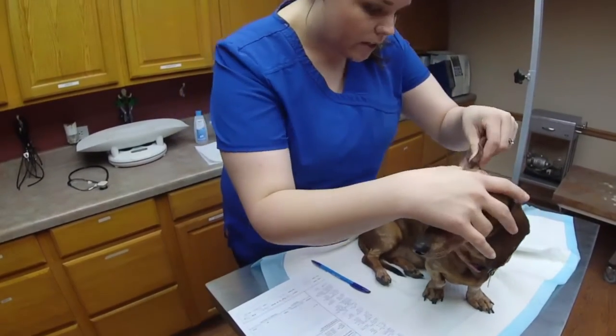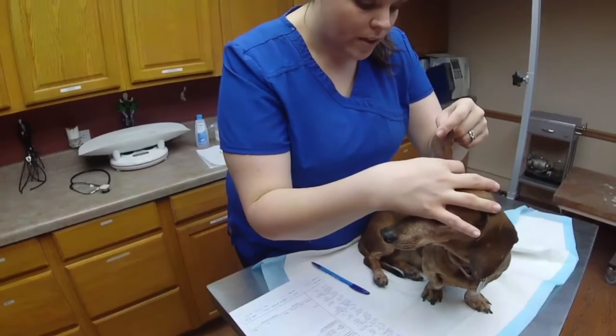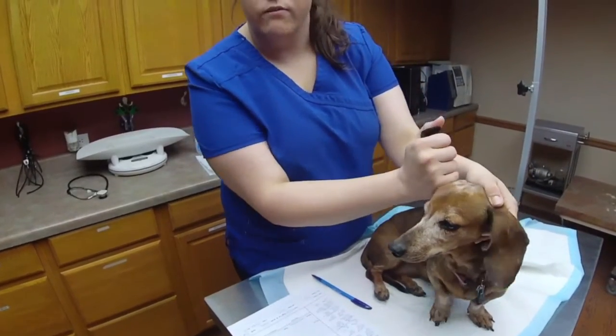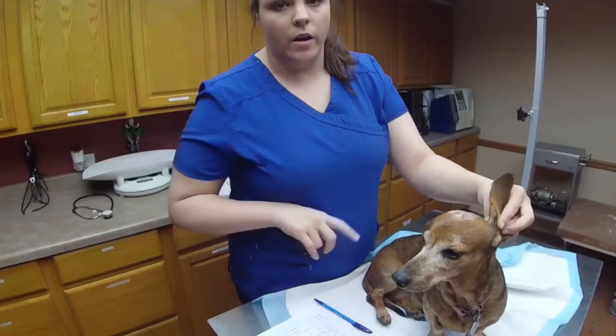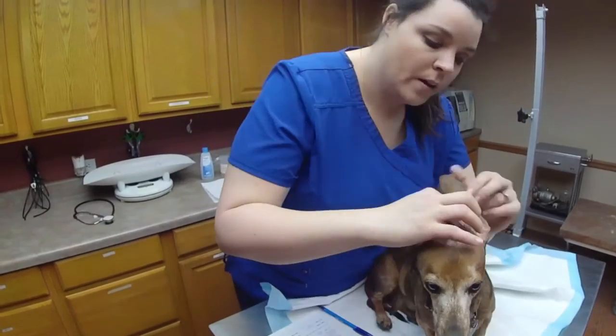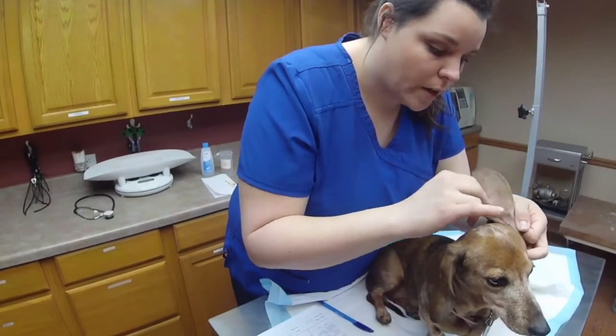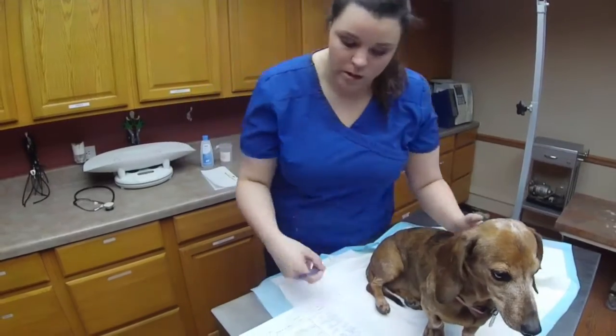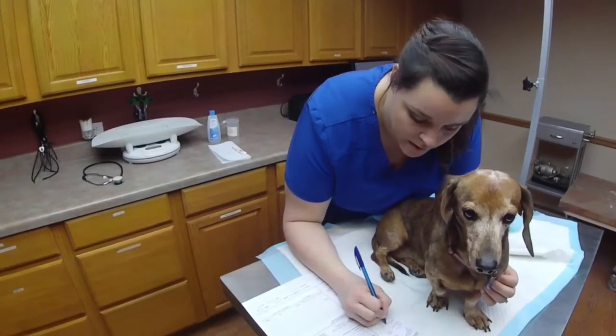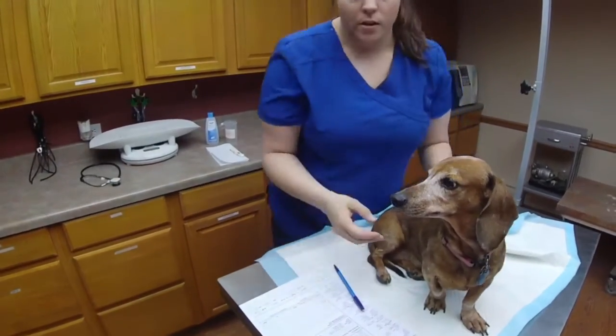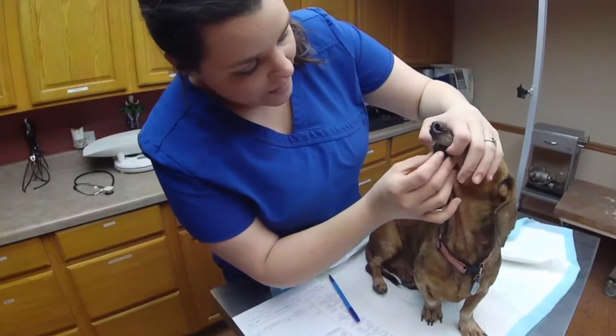We'll check her ears. If they are really dirty and infected or really red, you want to get your otoscope and check down in there. But her ears look perfectly normal. There's not even any dirt in there. So you'll want to check her nose and her throat.